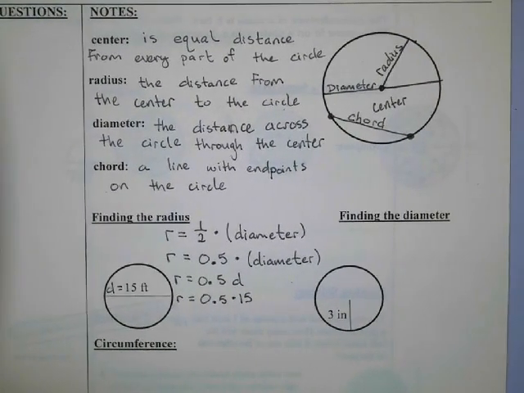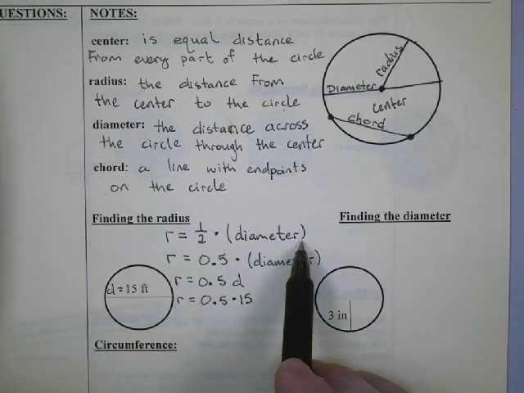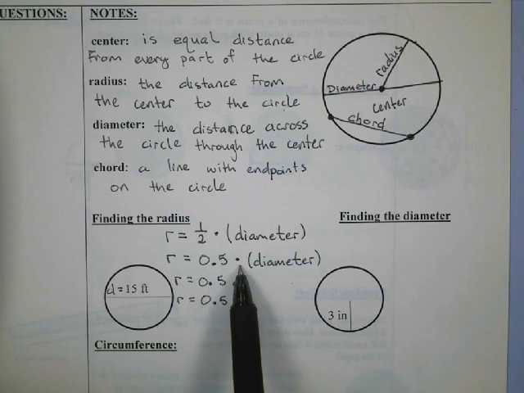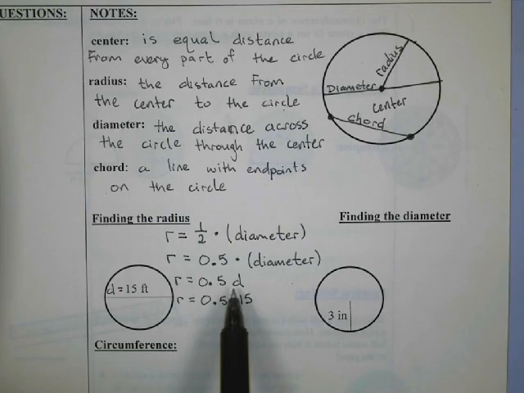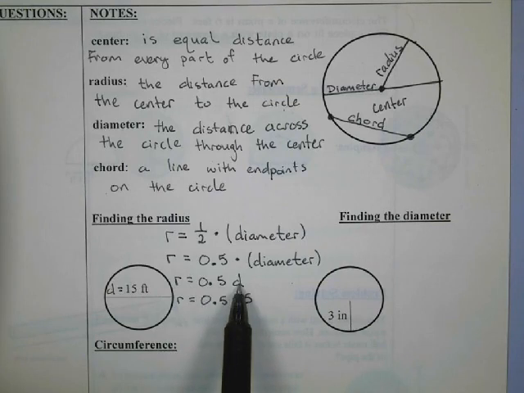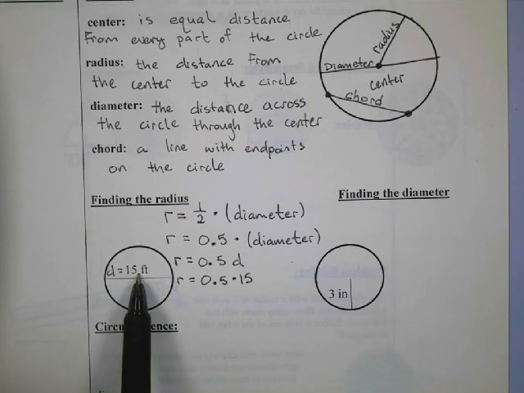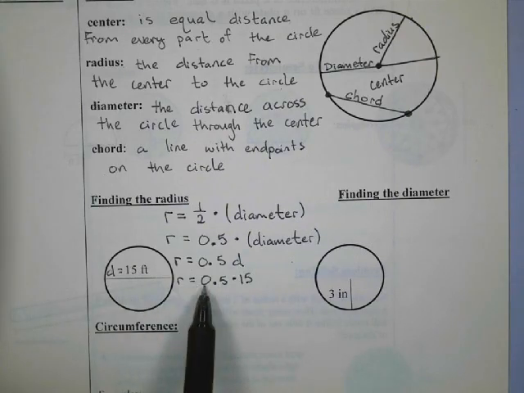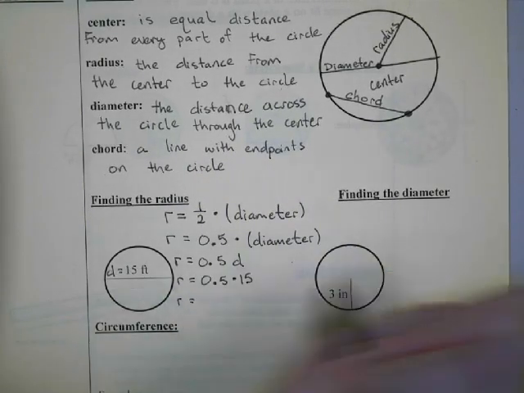So let me repeat that again. I apologize. The radius is equal to 1/2 times the diameter. And since we'll be using our calculator, we'll have the radius is equal to 0.5 times the diameter. And we can shorten the diameter by using the letter d. So we'll have the radius is equal to 0.5d. And since my diameter is equal to 15 feet, we can substitute in the 15 for the d, and we'll get radius is equal to 0.5 times 15. So when we plug this into our calculator, we'll get radius is equal to 7.5.